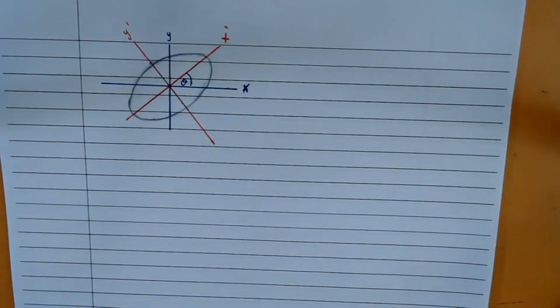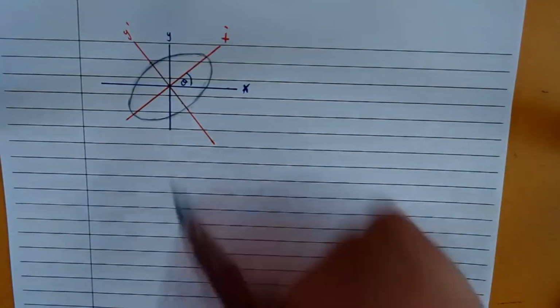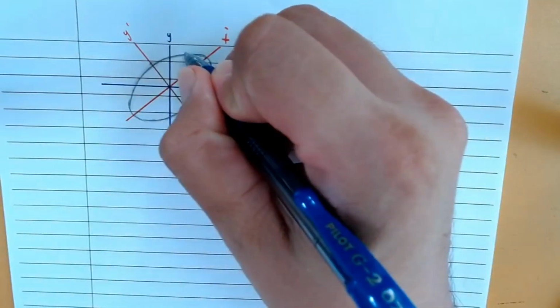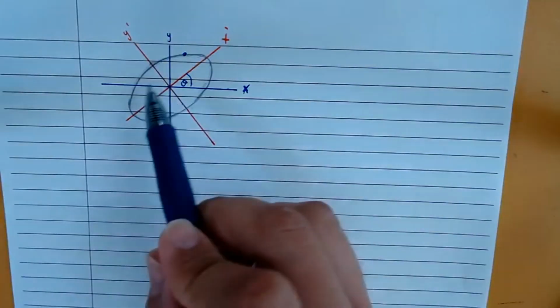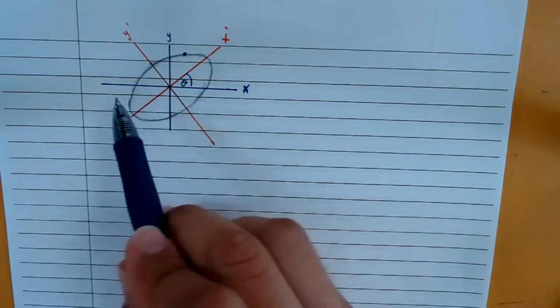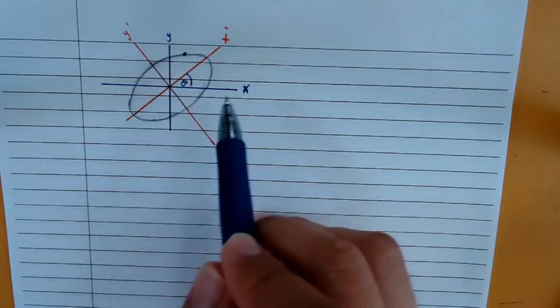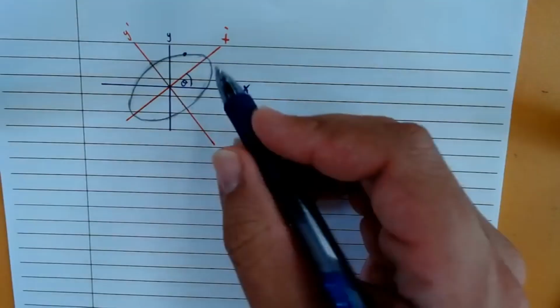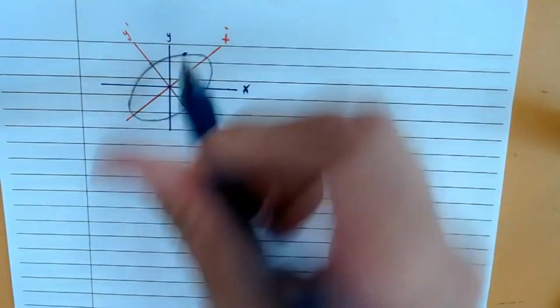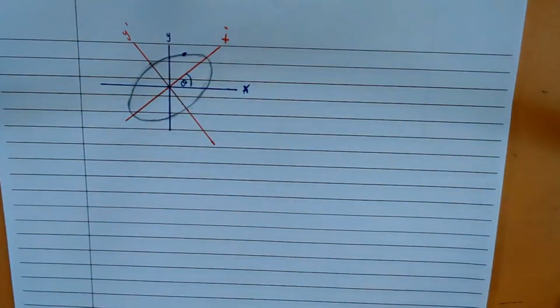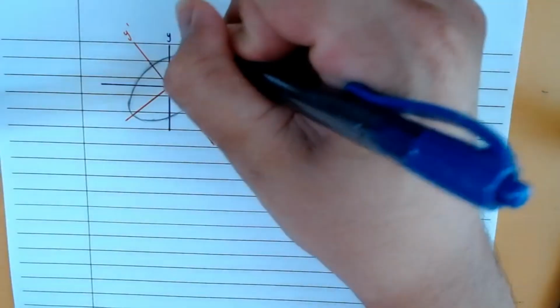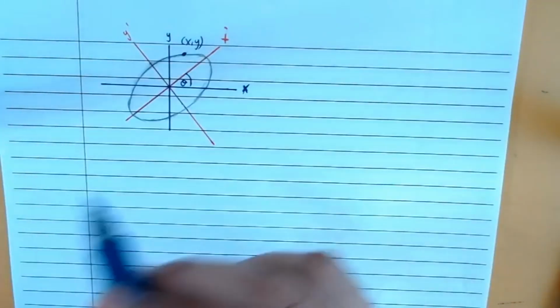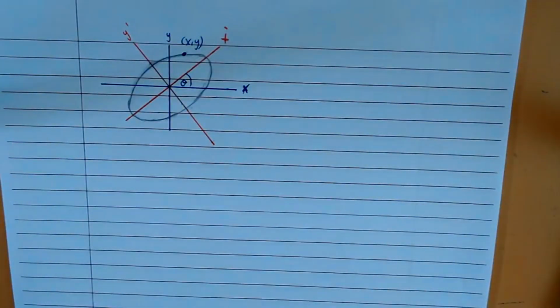So how do we do that? Well, consider some point that's on your conic. Here's a point. There's a different expression if I'm expressing it in terms of x and y, or if I'm expressing it in terms of x prime and y prime. But no matter how I express it, it is the same point. It's that point right there. So let me label that point (x, y), and let me consider that point in polar coordinates.